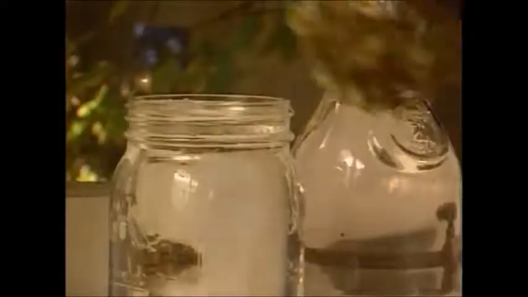When plants make food, they put the oxygen that we breathe into the air. It's photosynthesis, and you can see it using this piece of lettuce. Just put the piece of lettuce in a jar full of water.